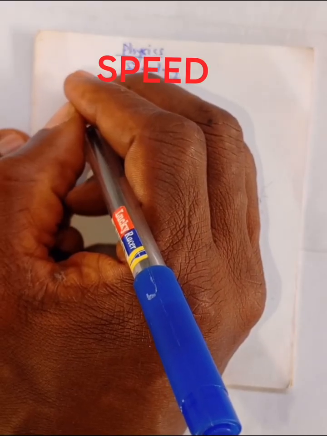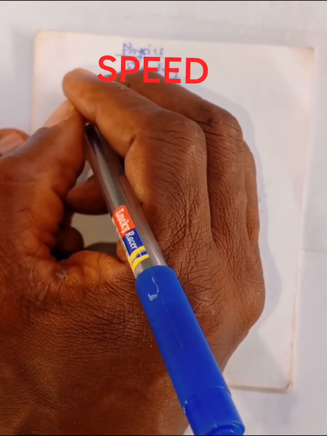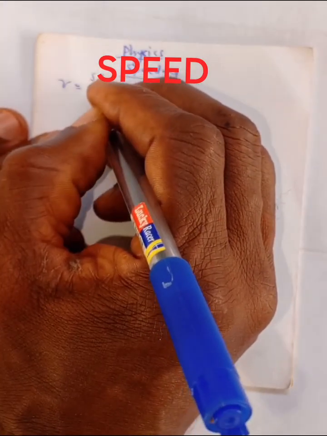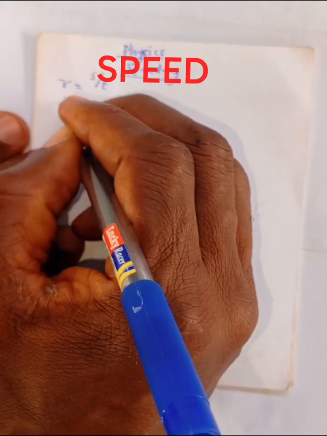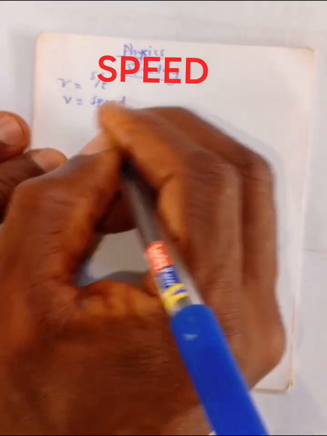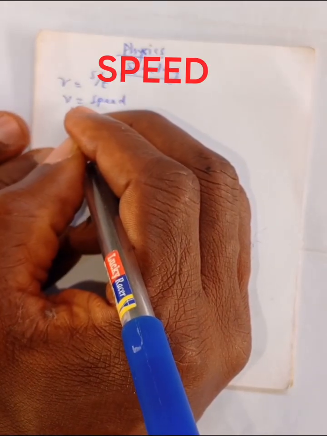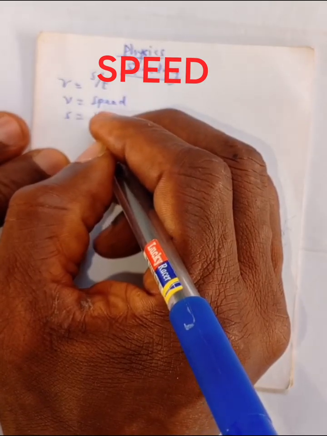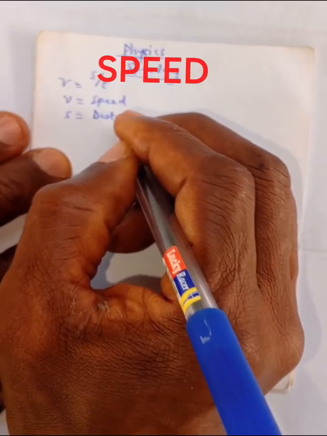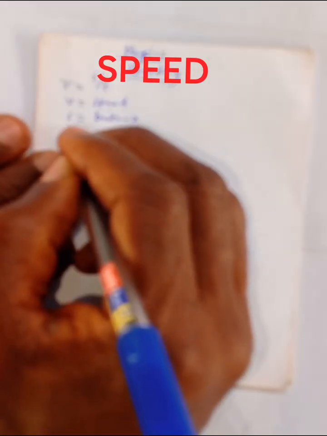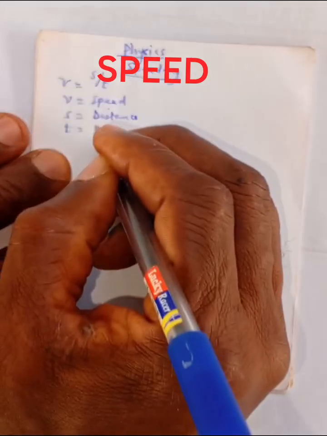The formula for finding speed is V is equal to S over T, where V is the speed or the average speed, S is the distance, and T is the time taken.